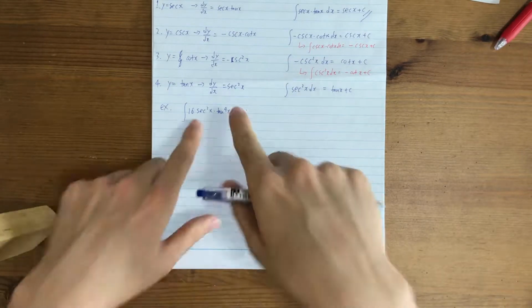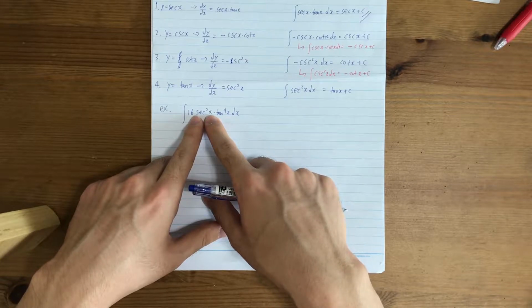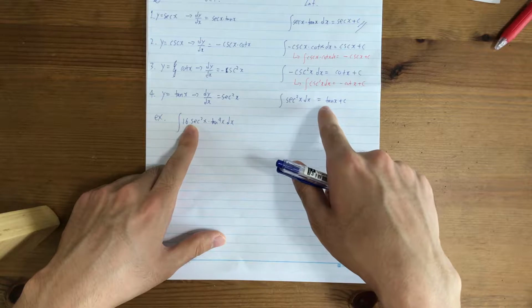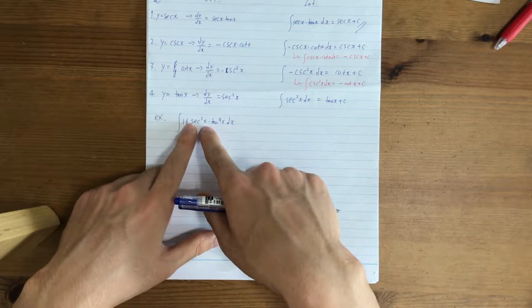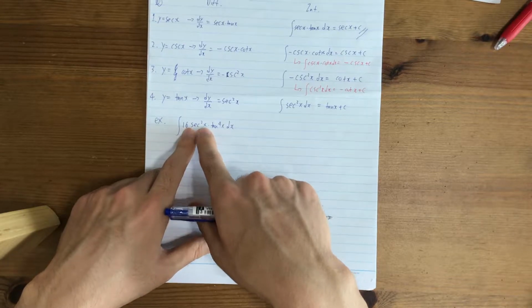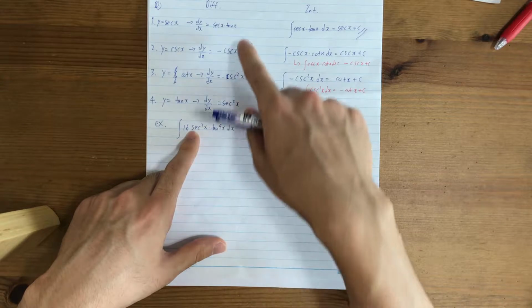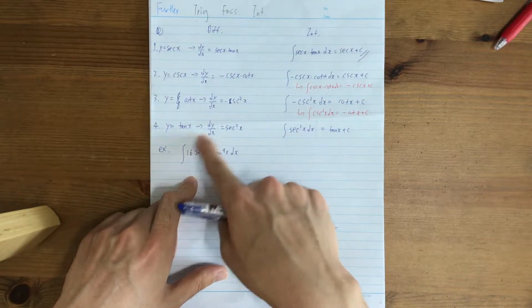So first, let's check. If we want to substitute secant, then we must be able to see secant times tangent inside this, right?